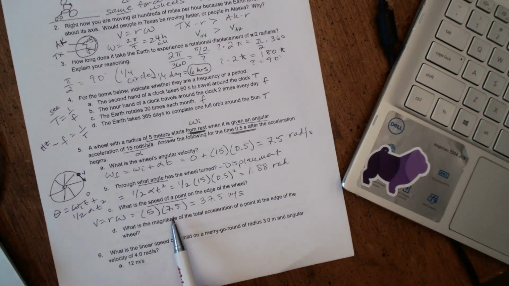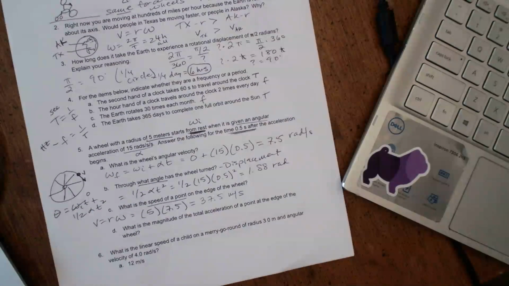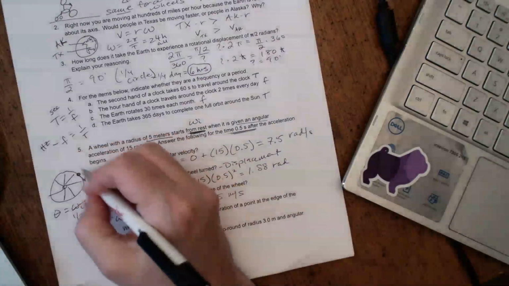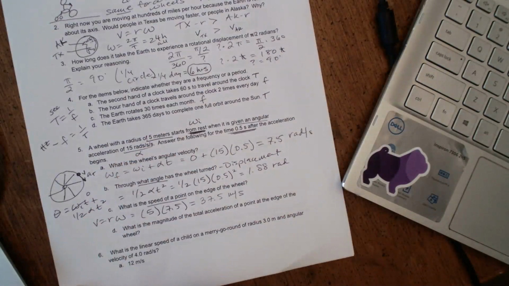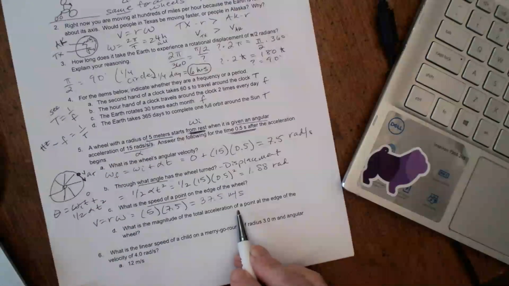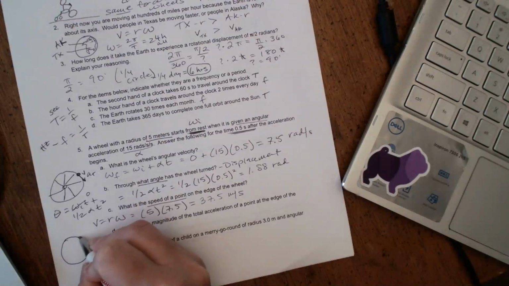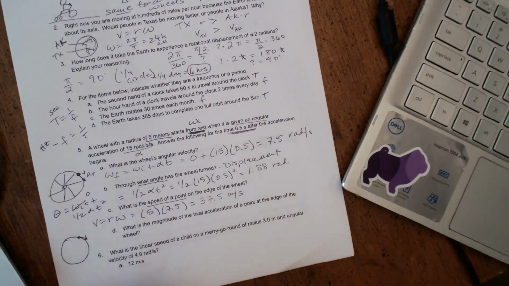And then what's the magnitude of the total acceleration of a point on the edge of the wheel? So this is going to involve our tangential acceleration, which we talked about but didn't get to cover a whole lot of in class. Let me draw another picture here so we can see better. This wheel has multiple accelerations happening.